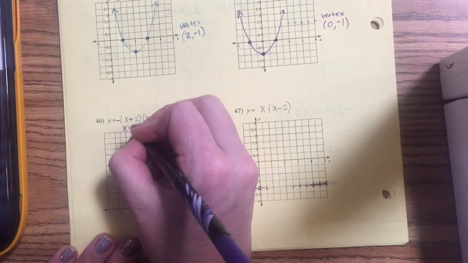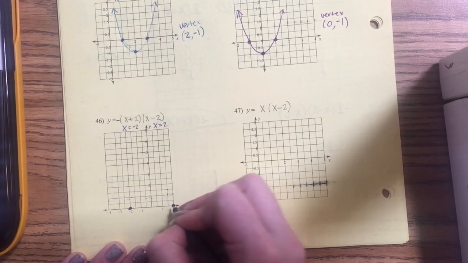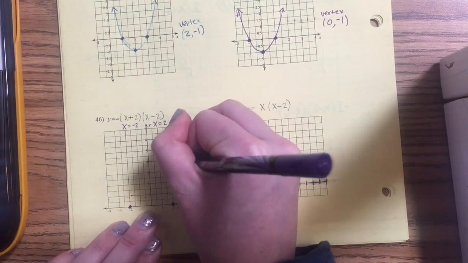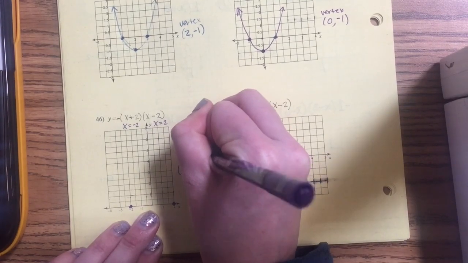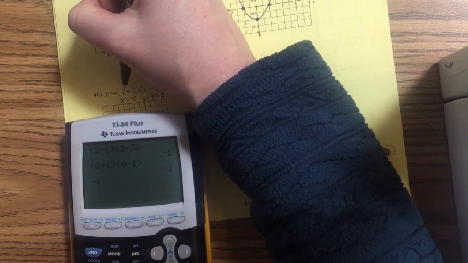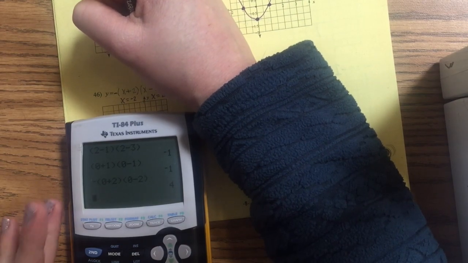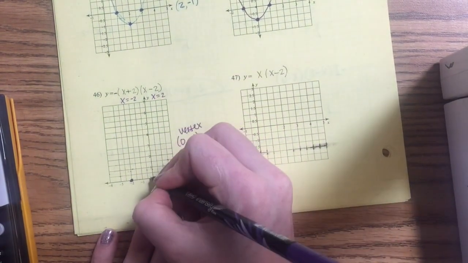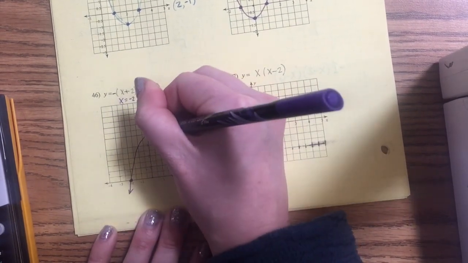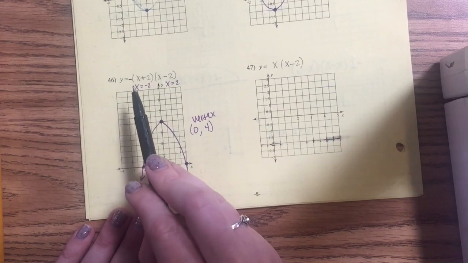I have x equals -2, x equals a +2. Put my dots. I look for the center, which would be 0 for the vertex. I plug that in. Watch out for the negative: parenthesis 0 plus 2, 0 minus 2 is 4. 0 up 4. And make sure it makes a U shape, and it opens down because of the negative.